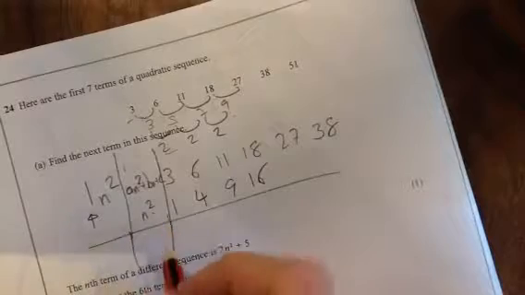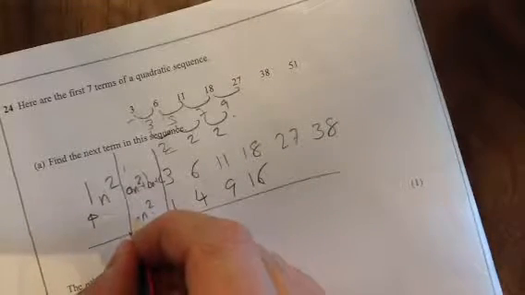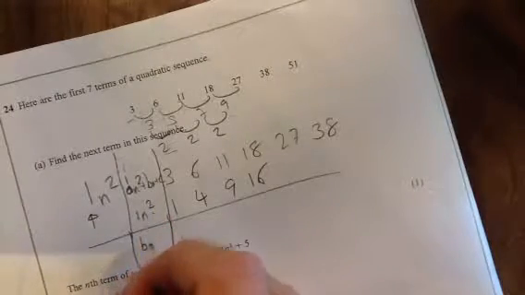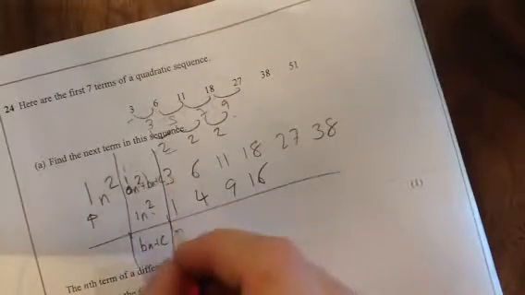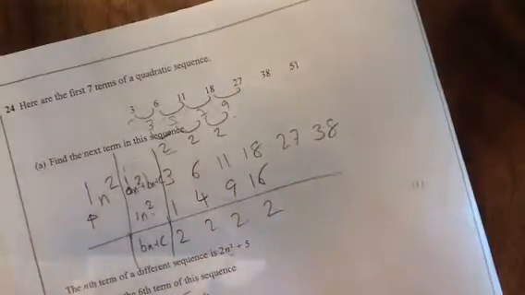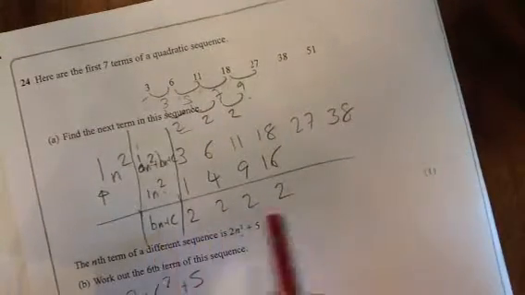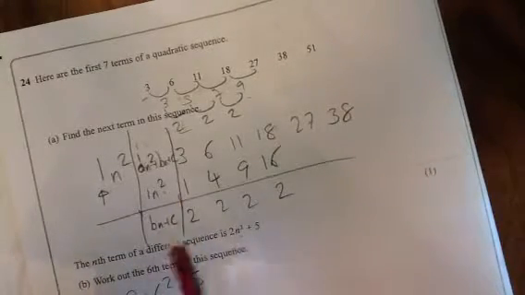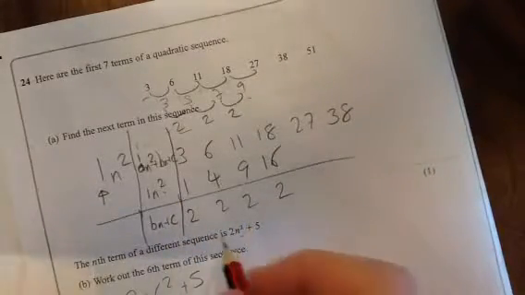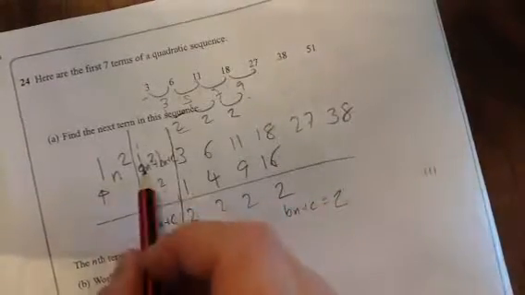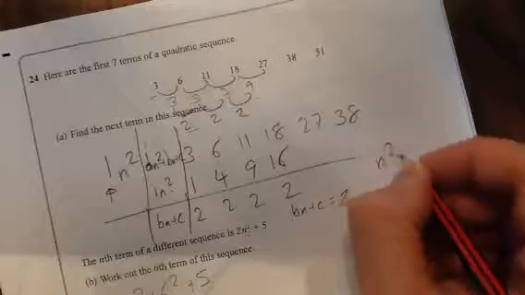And as I said, this will work for everyone. So this is your an squared, but we know a is 1. So all I'm left with there is bn plus c. 3 minus 1 is 2, 6 minus 4 is 2, 11 minus 9 is 2, 18 minus 16 is 2. So bn plus c is actually going to be plus 2. What would normally happen here is you might get a linear sequence and you just do your nth term. So I know bn plus c equals 2. So in this form here, I've got n squared plus 2.